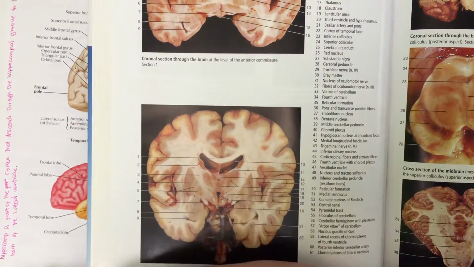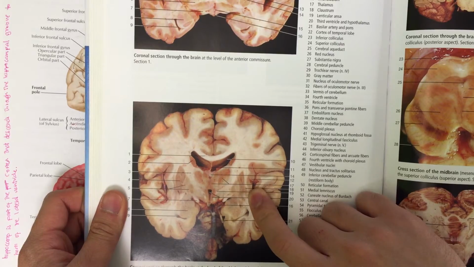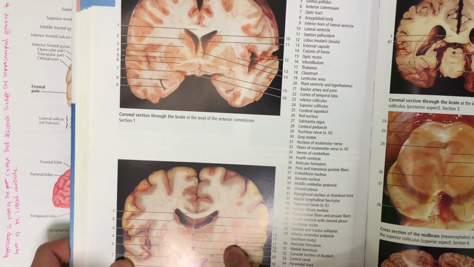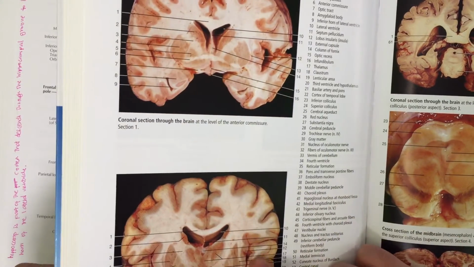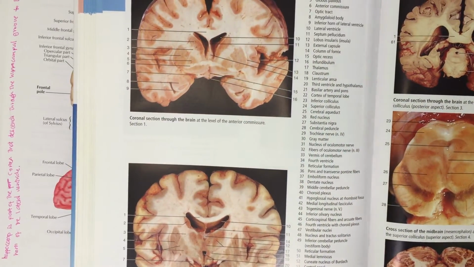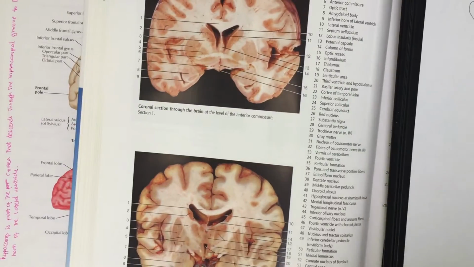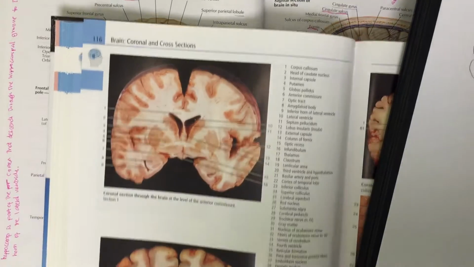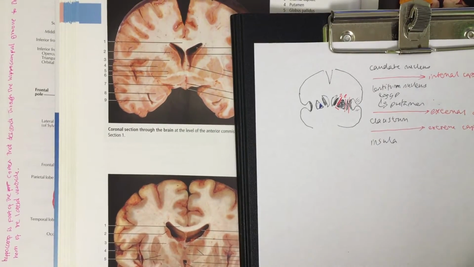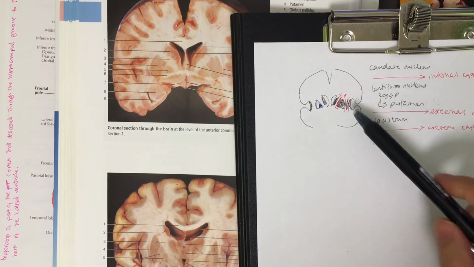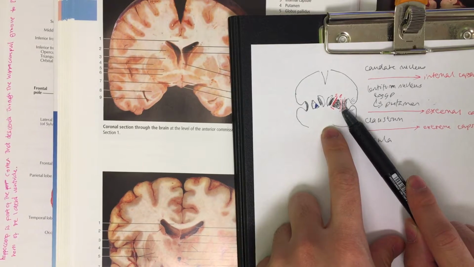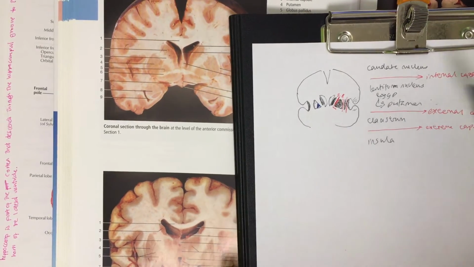So we look at this cross section, and again, here's the insula. You can see it says, with the arrow, 12, insula. The reason why I'm bringing up this cross section is because I spoke about how we had the caudate nucleus, the internal capsule, lentiform, external capsule, claustrum, extreme capsule, and the insula.